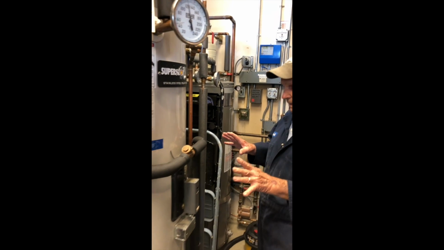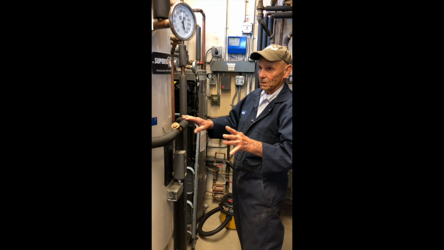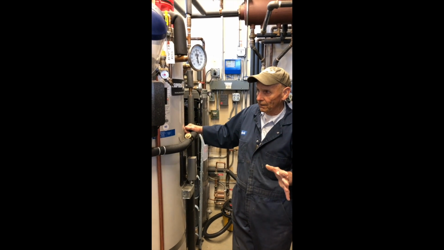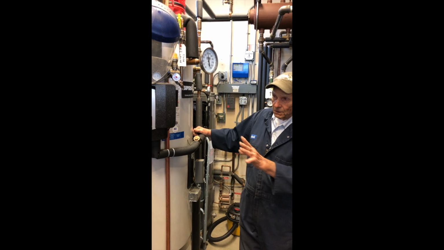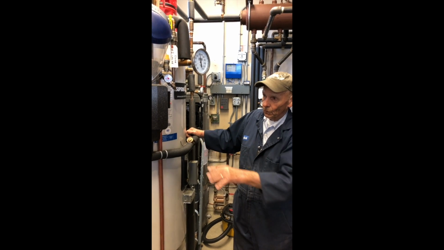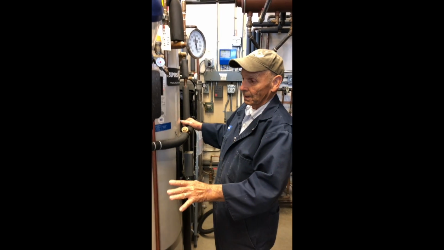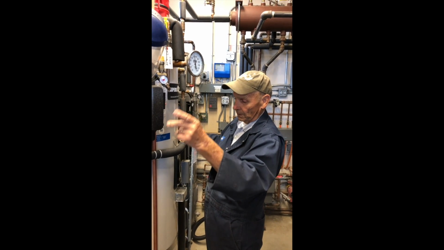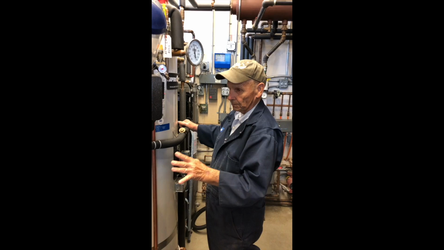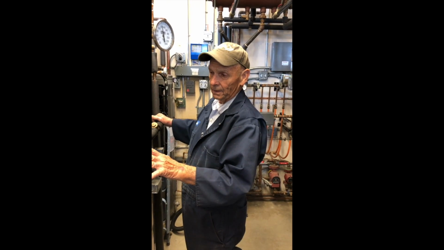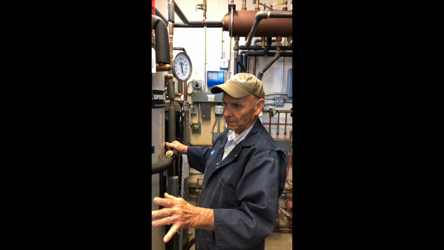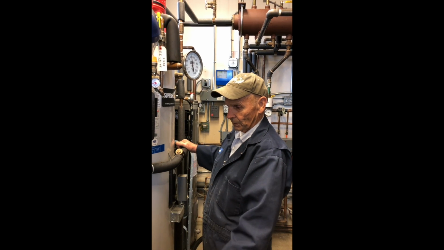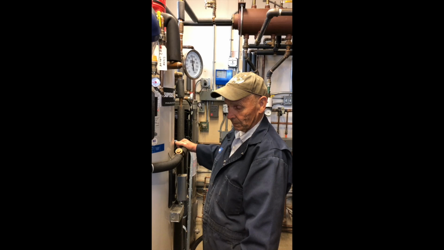So basically this solar system is completely automatic. There's nothing to turn on or turn off. It works completely on sensors and that main control that I showed you. The water that is circulated through the coils on the roof and the heat exchanger is completely separate from domestic water. And it is an antifreeze system, so you don't have to worry about it in the winter. It will go down to a very low temperature before it's a problem.